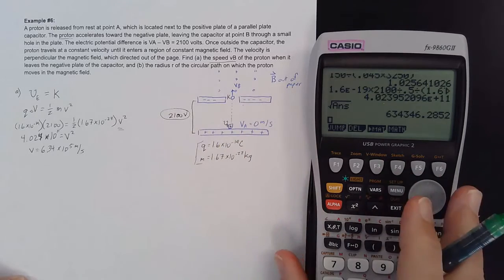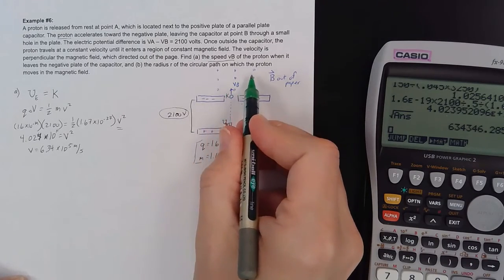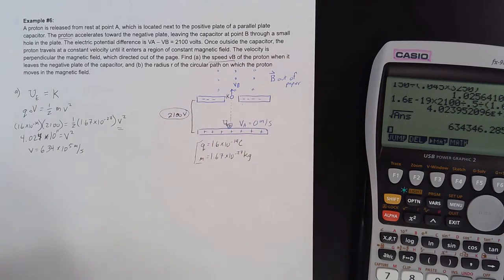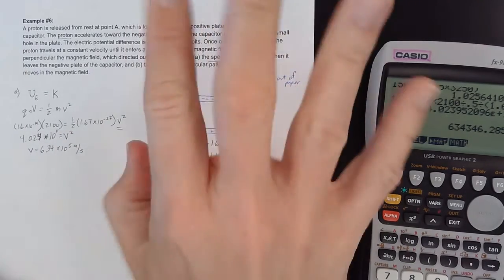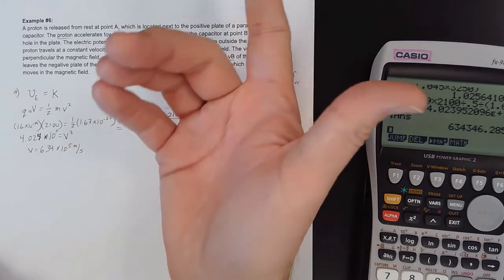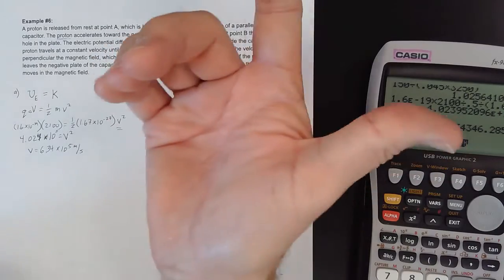All right, so we have come here. We're going out into the magnetic field now. And so we know that as it goes this direction, it's a positive charge. So I'm using my right hand, going this direction. The field is outside of the page. And so I feel a force to the right.